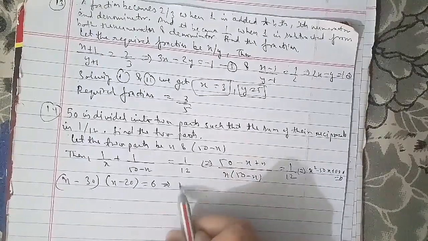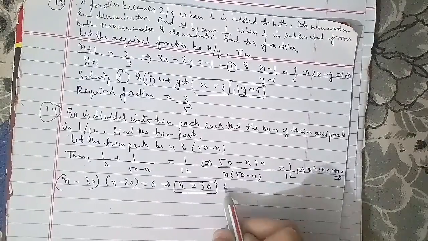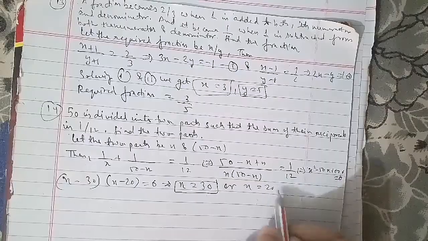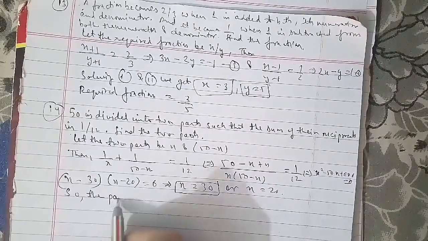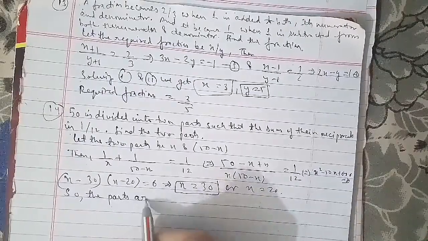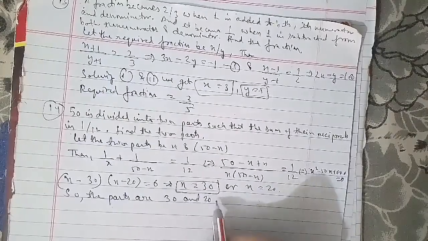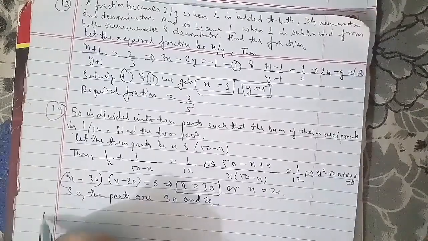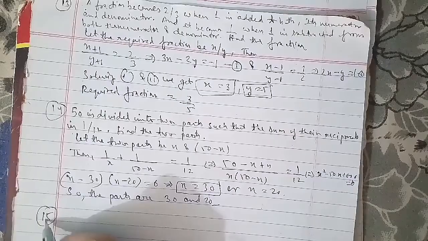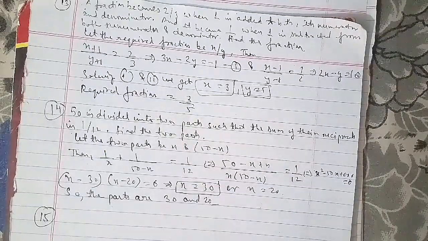Let the numbers be x, y and z. Then the first equation is x plus y equals 10. The second equation is y plus z equals 19. The third equation is x plus z equals 21. So we will be going ahead with these three equations.